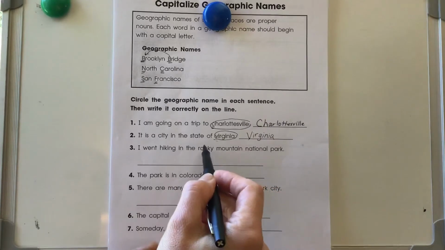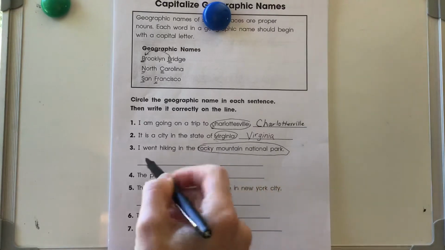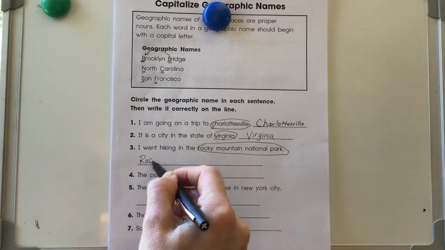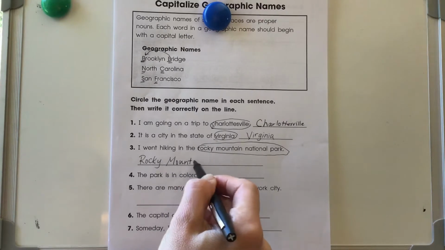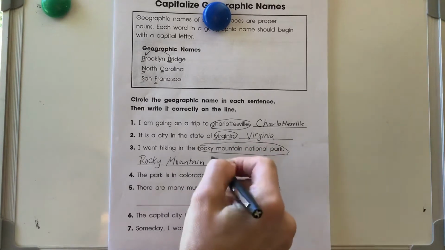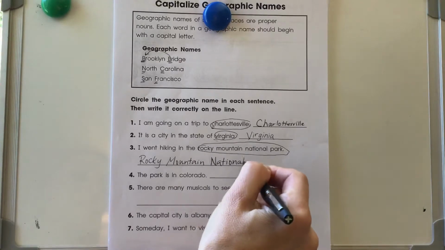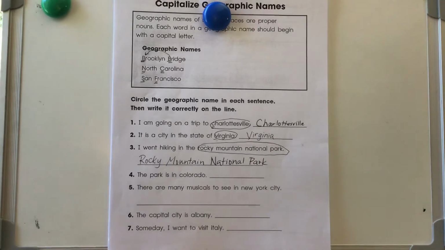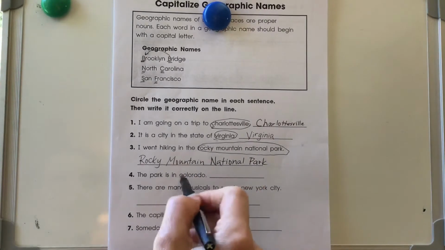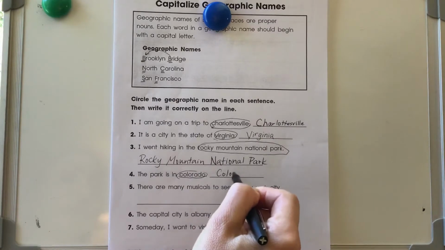I went hiking in the Rocky Mountain National Park. Now, all of this is going to be capitalized with the first letter. So it's going to be Rocky Mountain, and then National, and Park, all with capital letters there. The park is in Colorado. Colorado is a state. Looks like color, auto.